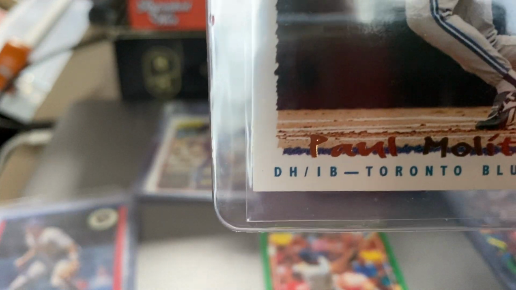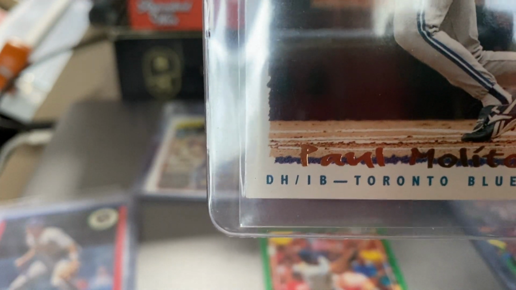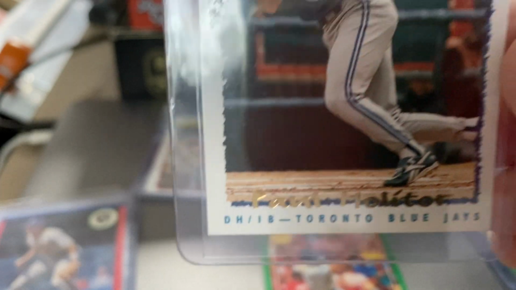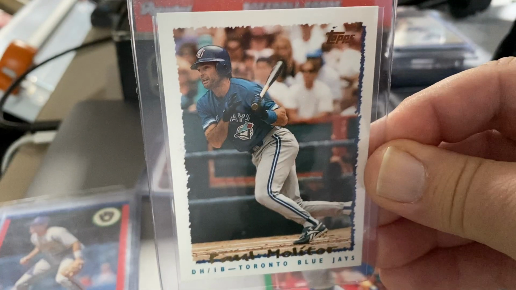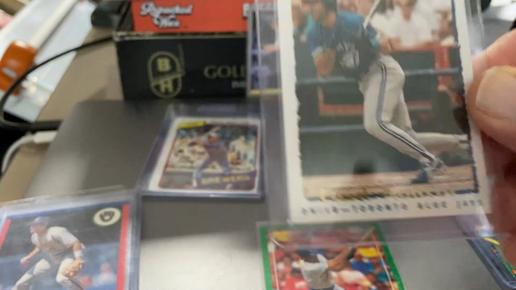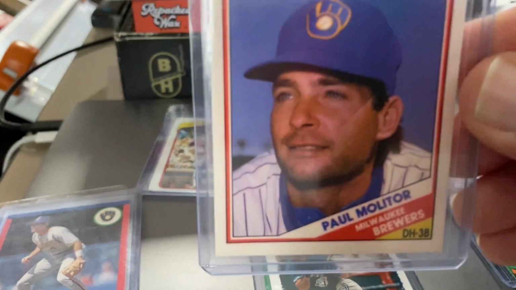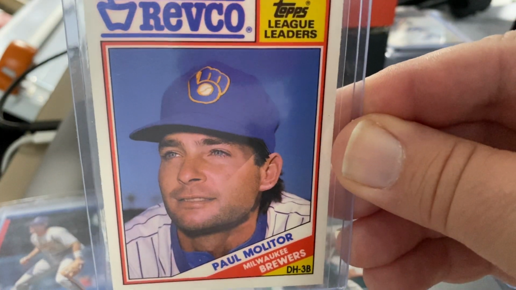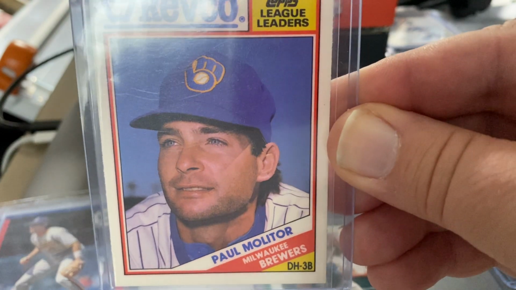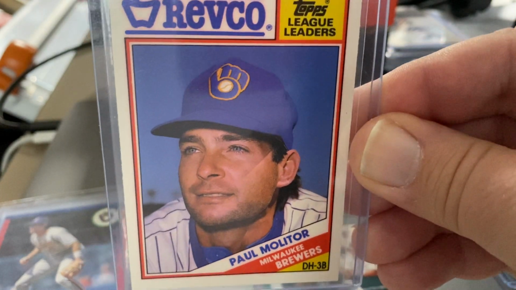There it is. DH slash first base. DH slash 1B. 1995 Topps. 1988 Topps Revco. DH-3B. DH third base.